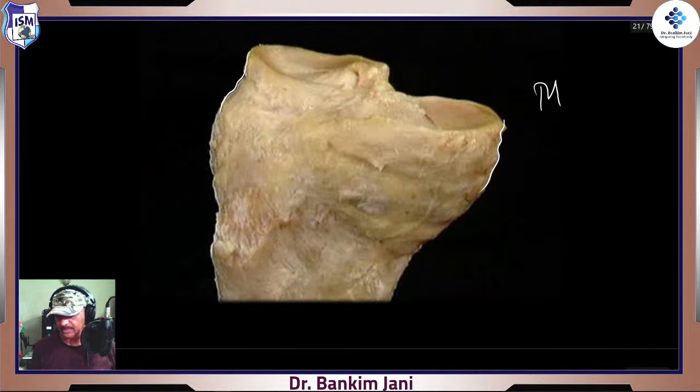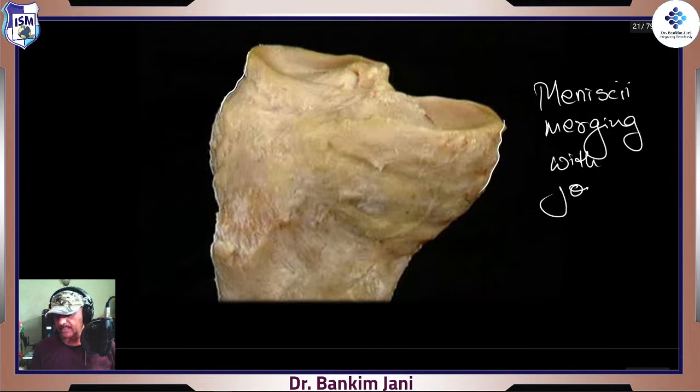So that's what we see, that these menisci are merging with the joint capsule. Fine. Okay.